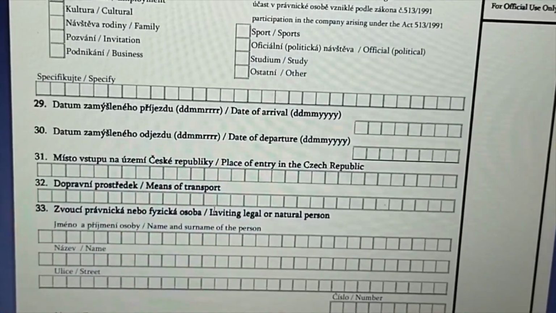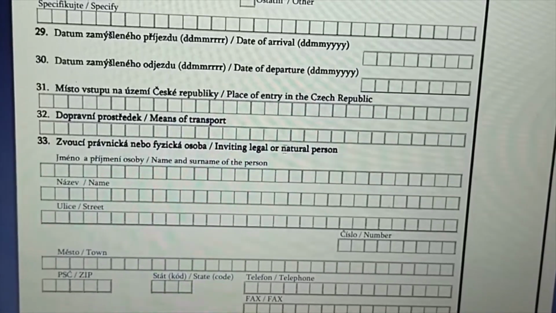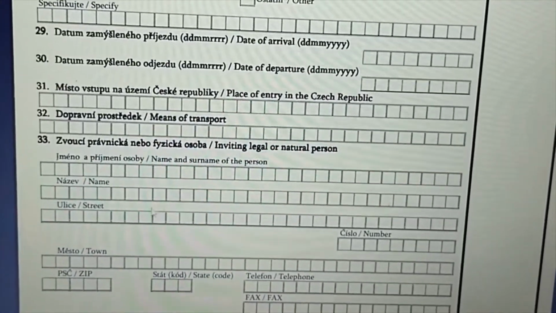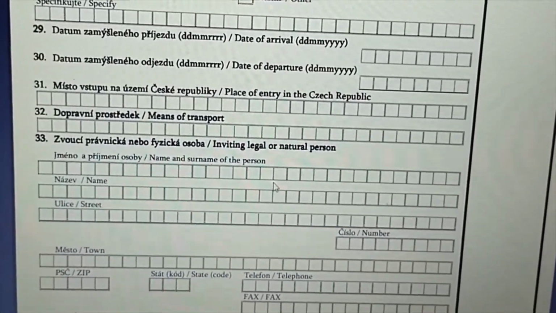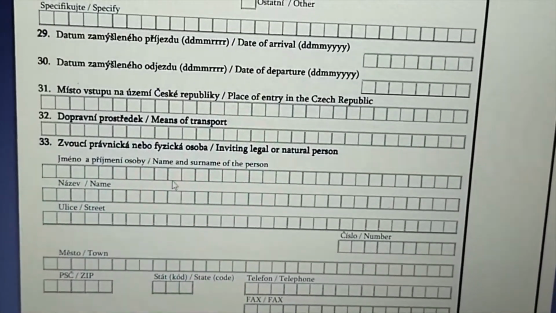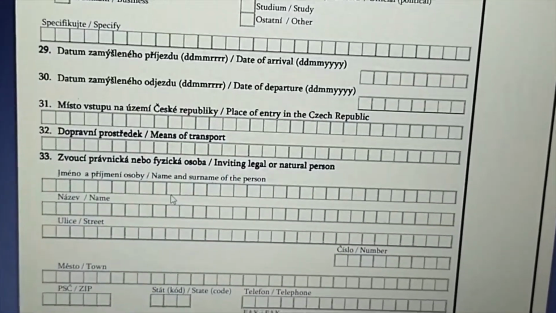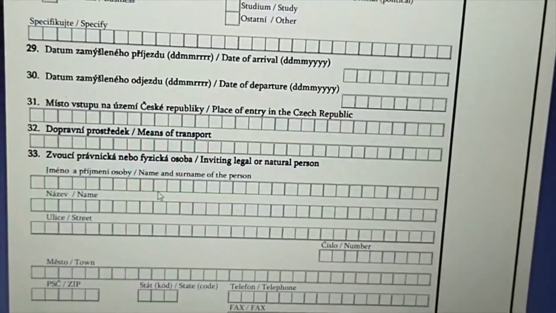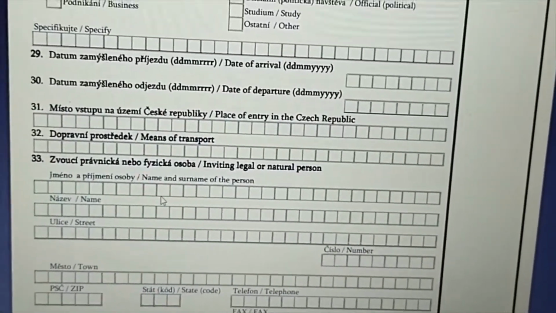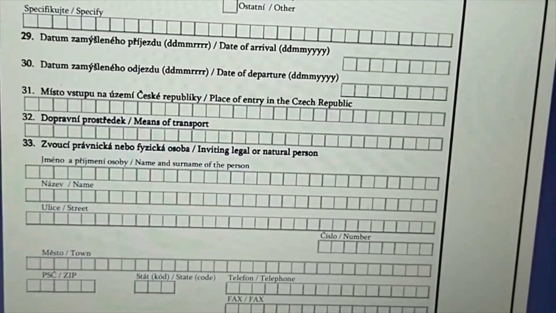And then 33 says name and surname of the person inviting, legal or natural person who is inviting you to Czech Republic. If you're coming to study, I guess you put the name of the school here, or the name of your course coordinator, or the name of the dean of your faculty, or your supervisor, and the contact should be okay here. Maybe the name of your departmental dean, or your supervisor, or the school director.